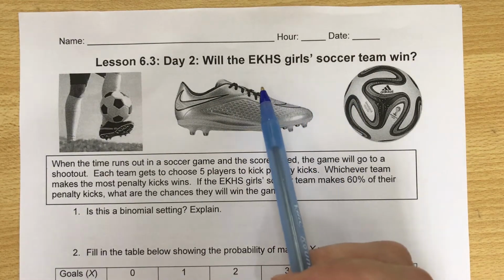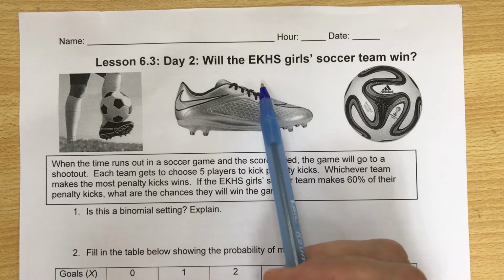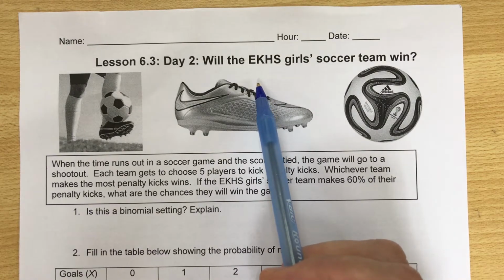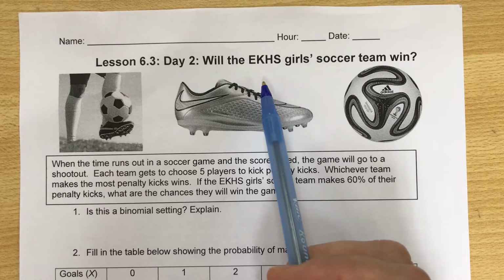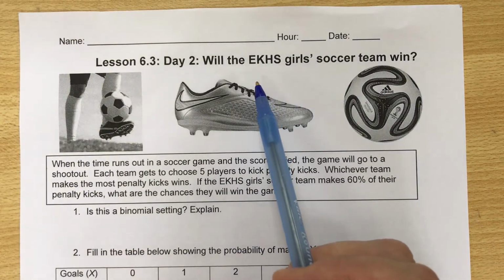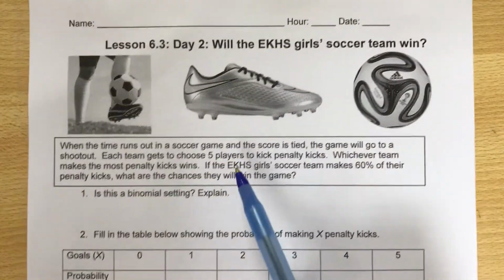Before we begin, let me give you your joke of the day. How do you stop a bull from charging? And the answer is, you take away its credit card. Charge, credit card.